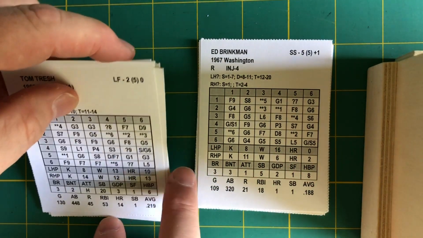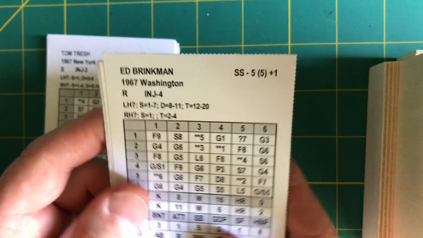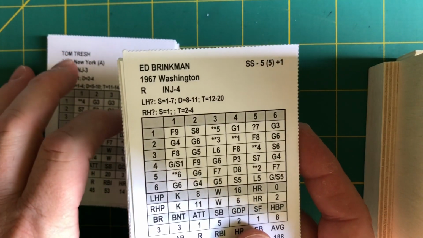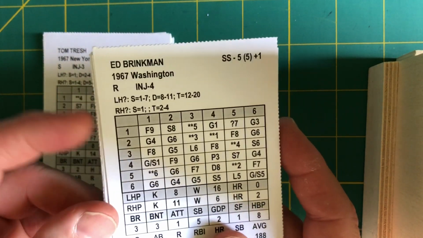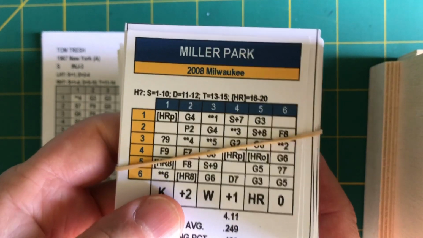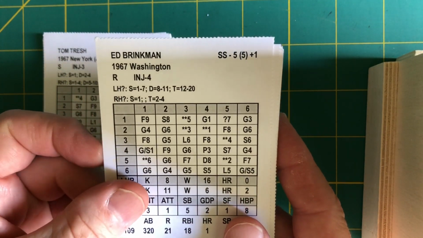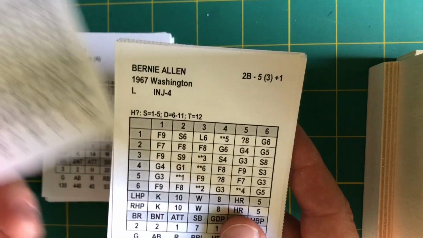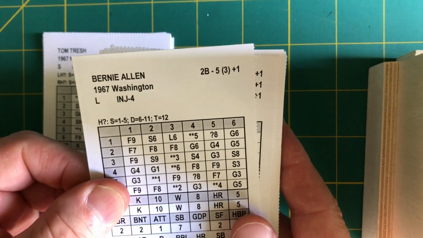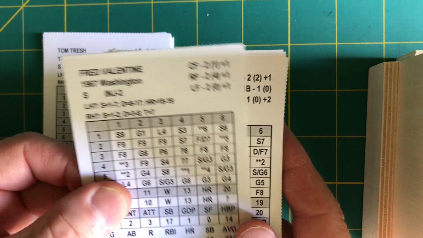For the Senators, these are the PDF versions of these cards. Their cards do not come from Inside Pitch in black and white format. They come in color, like that. So for the Senators, leading off at shortstop, it's Ed Brinkman. Batting second at second base, Bernie Allen. Batting third in center field, Fred Valentine.